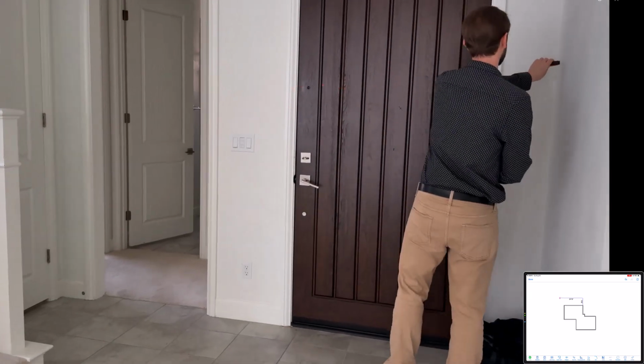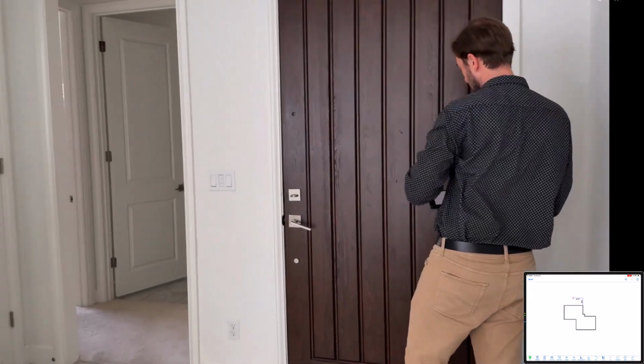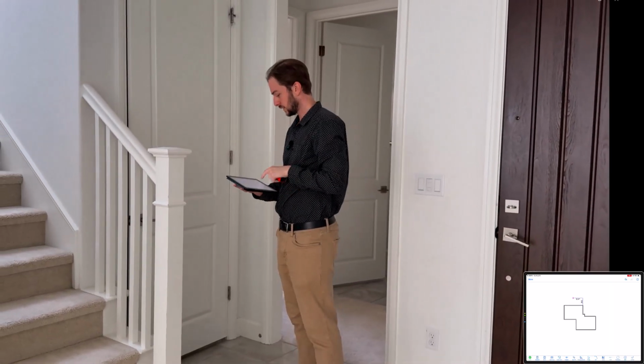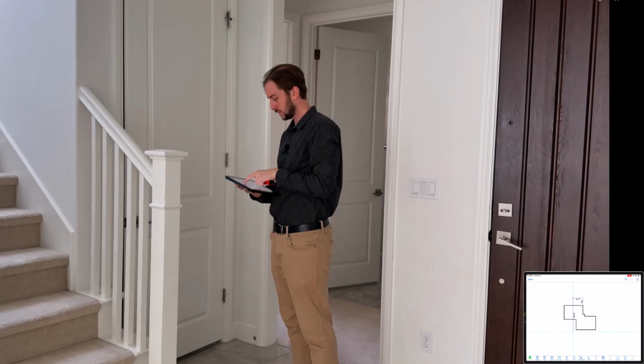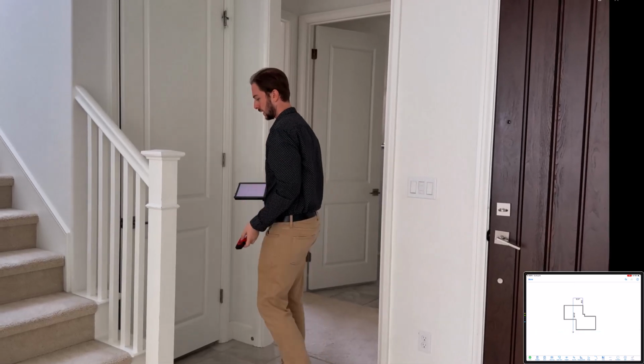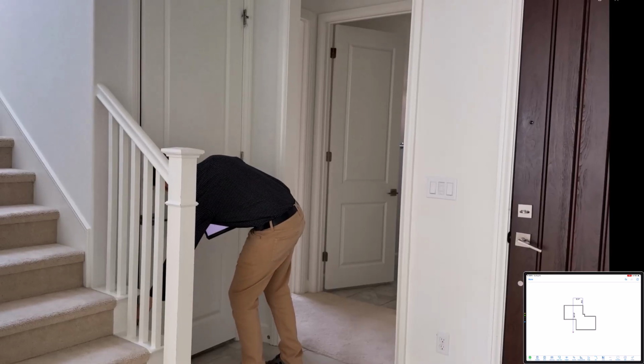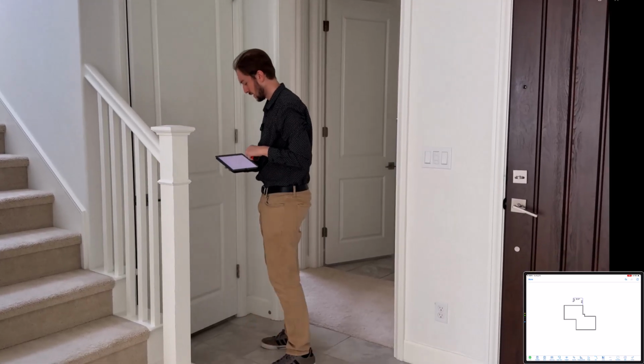Okay. And back this way. Back this way towards the front. And now I'm going to measure to where the flooring is around the stairs.